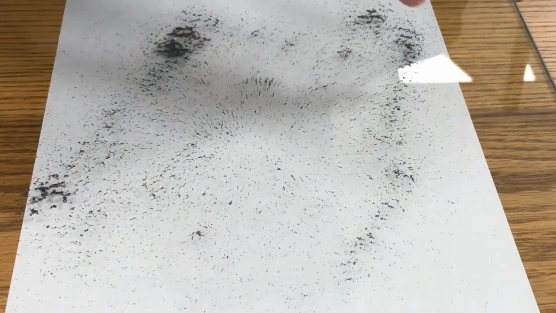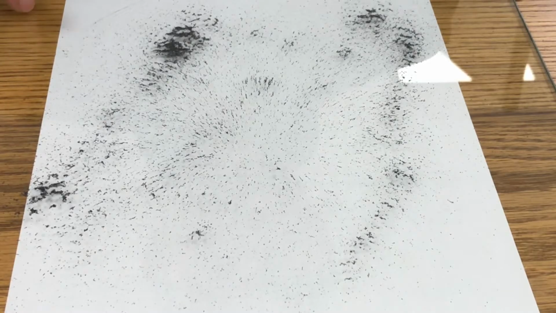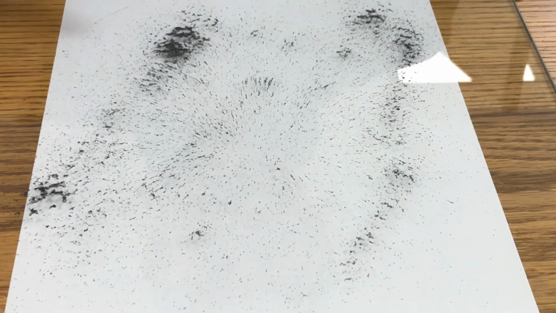If I now tap the glass, stay focused on the edges, and watch what starts to happen to the iron filings. You can just see little movements.